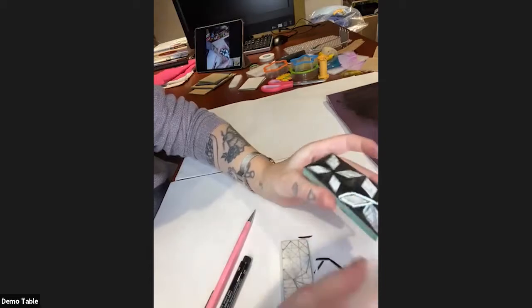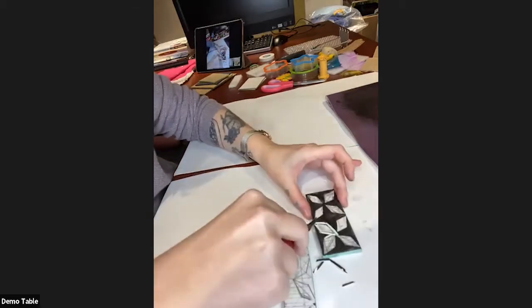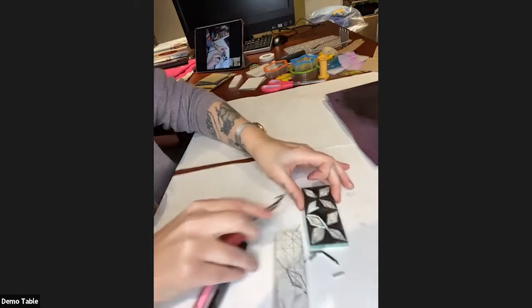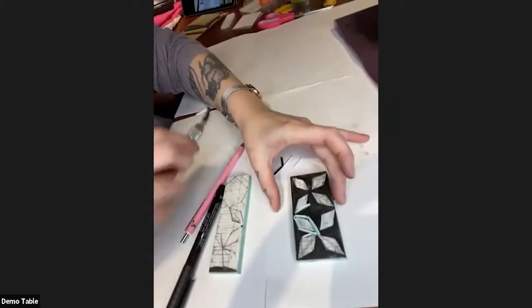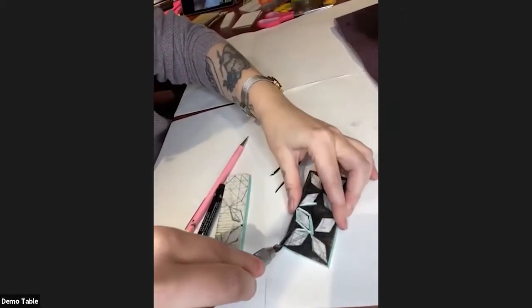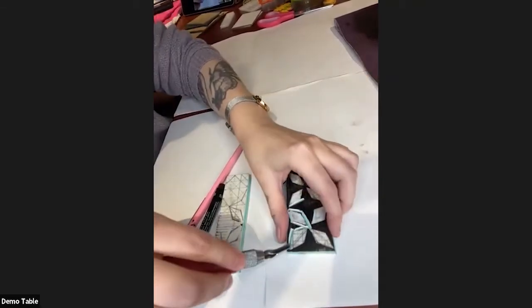So if you carve all the way down to the blue, then you're left with this relief, and that's what's actually going to print. Allie, sorry, do you mind bringing it closer to the camera? That one you were showing. Thank you. Yeah, no problem.